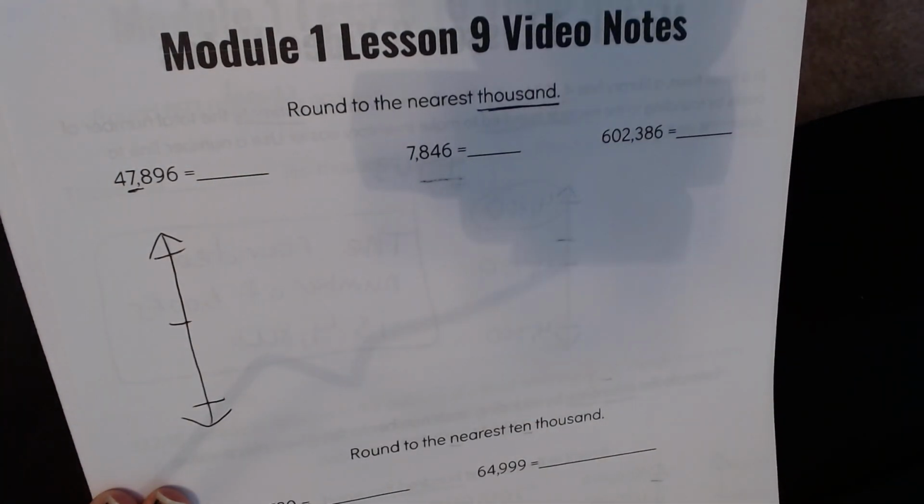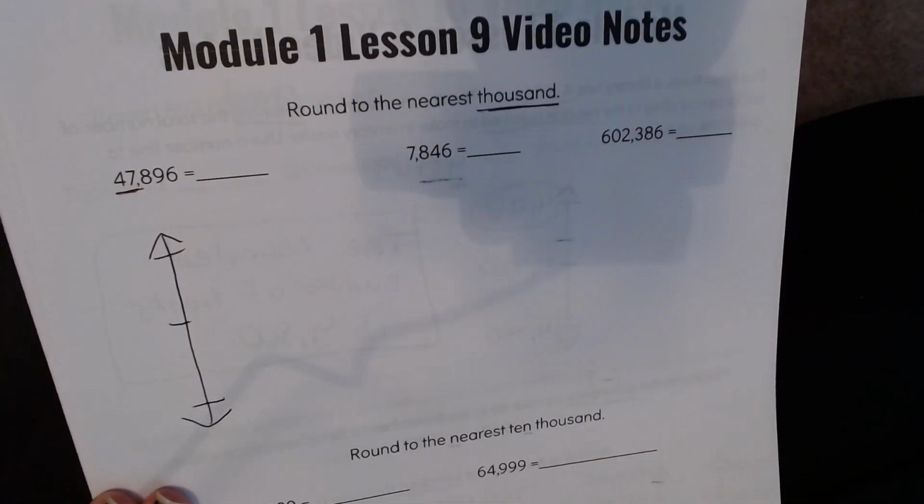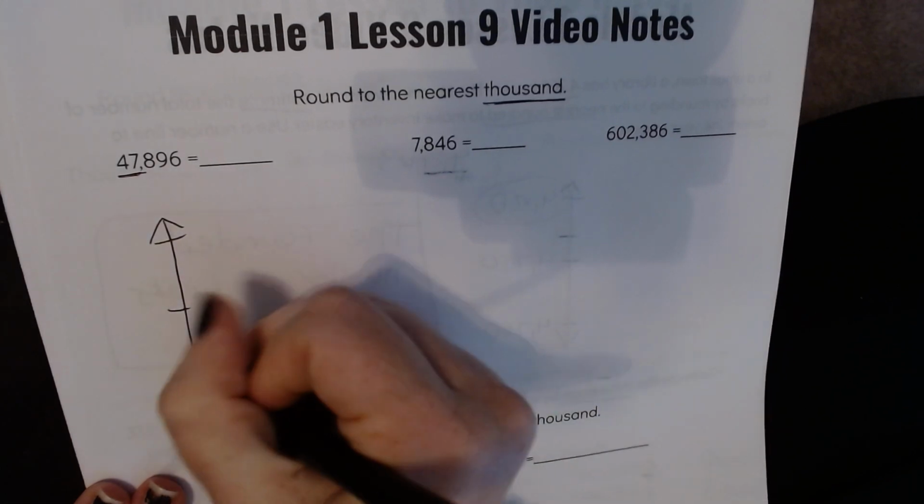Okay, and that's 7. Is there any number to the left? Yes, we're going to underline that too. Remember, any underlined things, those numbers are going to stay the same. They're not going to change at all. So how many thousands are in this number? 47,000. Good.